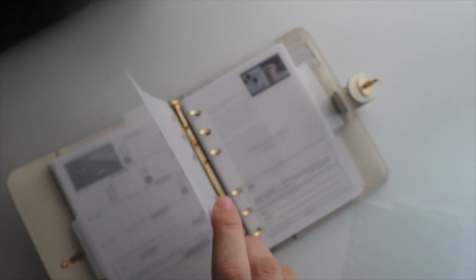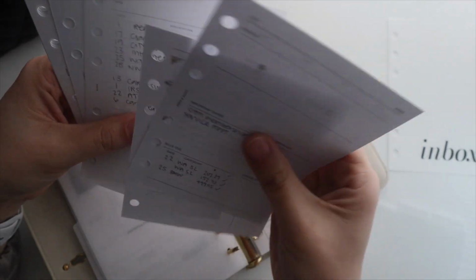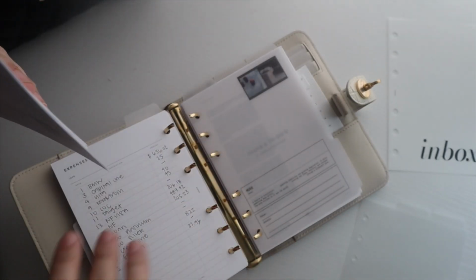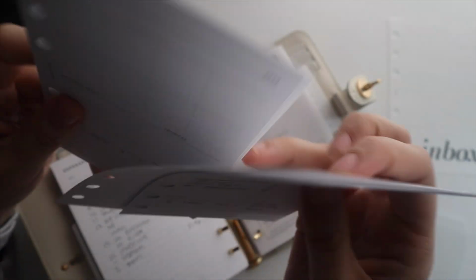We'll use the monthly vellum from Cloth and Paper for this one. I'm gonna save the inbox for a different section. We have July, and I'm gonna keep it in here for reference, just because I like to keep dates, especially when it comes to my finances.